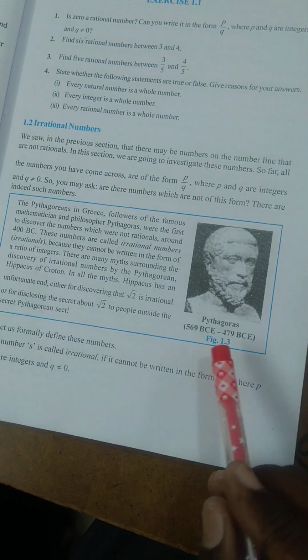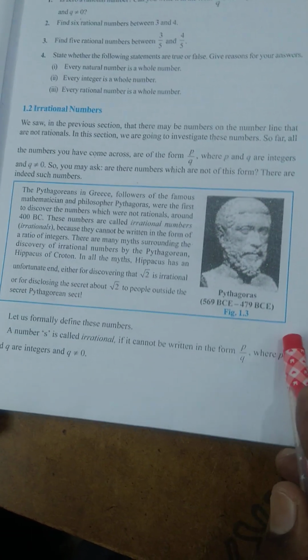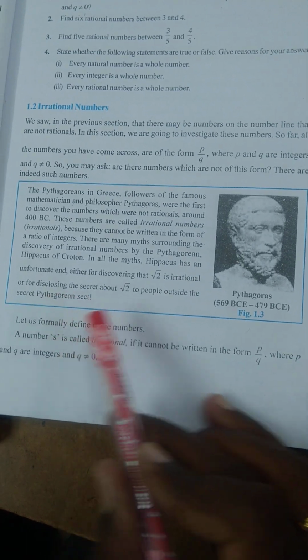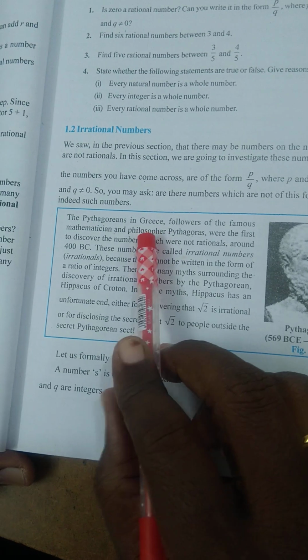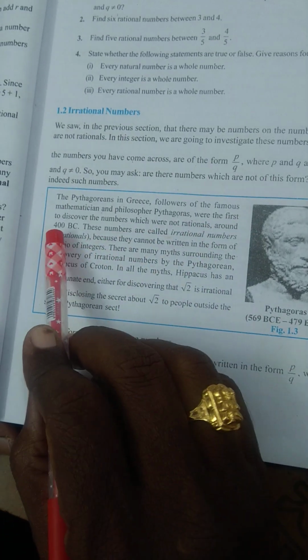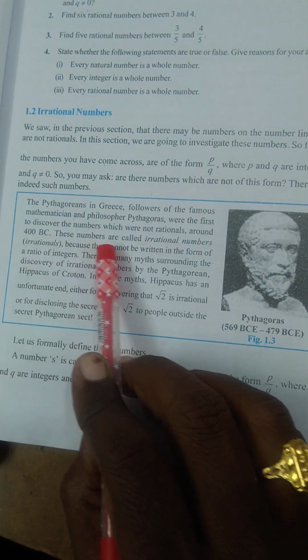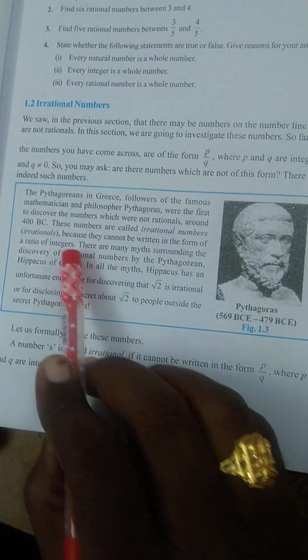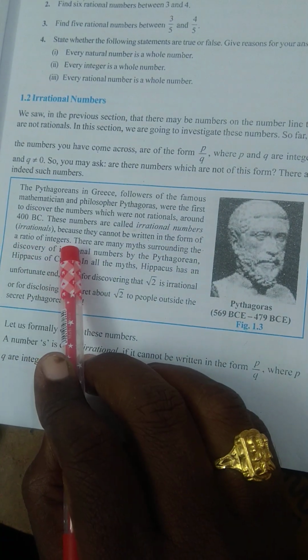So look at this figure. He is Pythagoras. You know Pythagoras, already in 8th class we learned Pythagoras. Pythagoras of Greece was a famous mathematician and philosopher. Pythagoras and his followers were the first to discover numbers which are not rational, around 400 BC. These numbers are called irrational numbers because they cannot be written in the form of a ratio of integers.